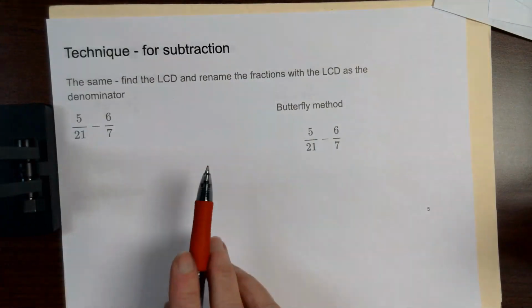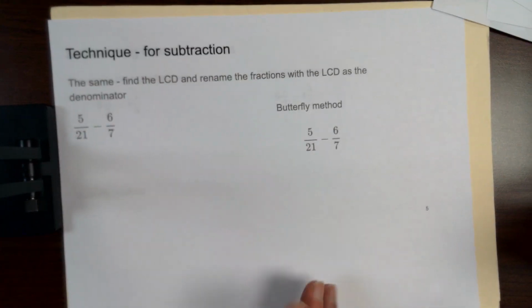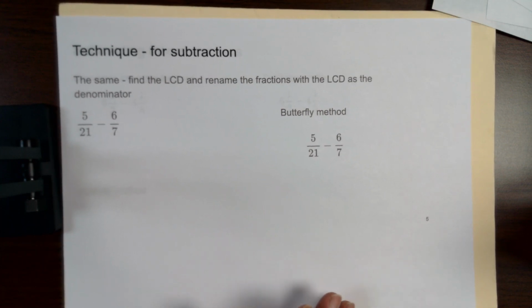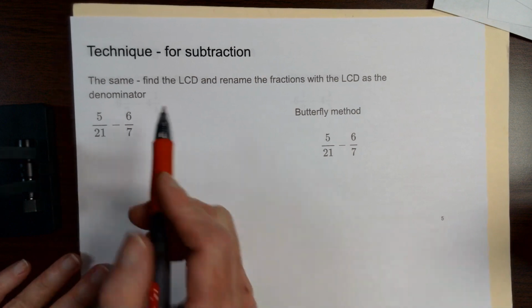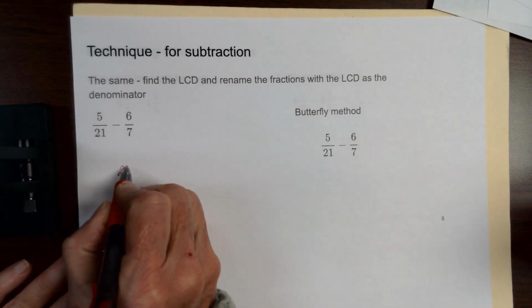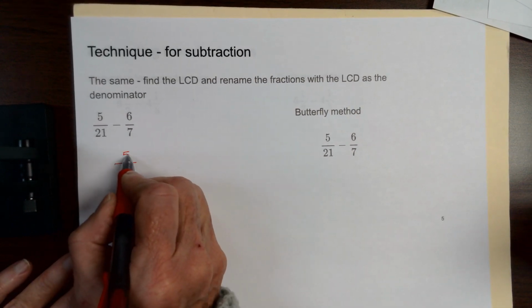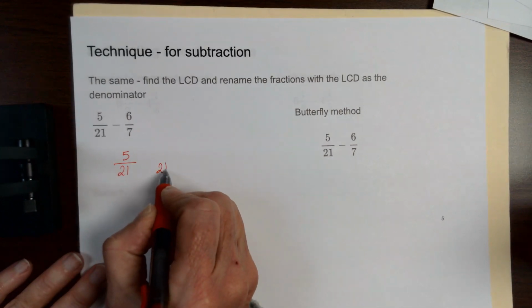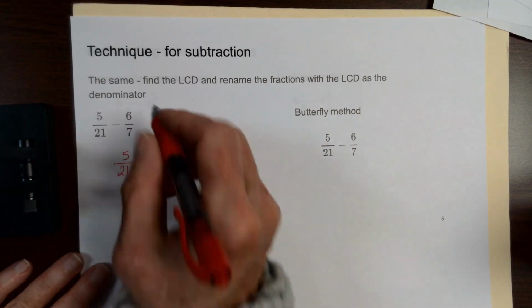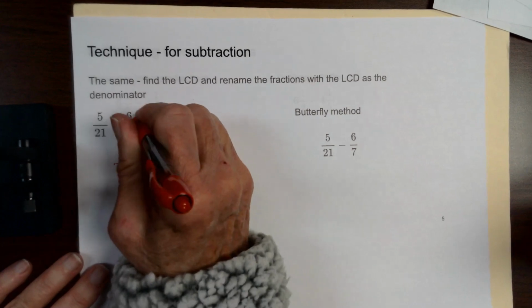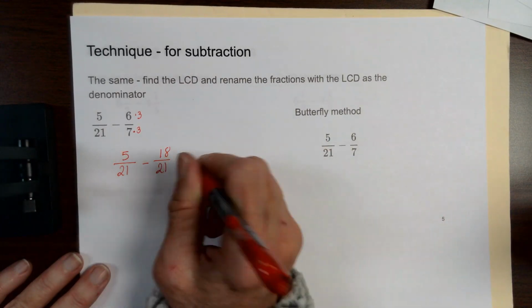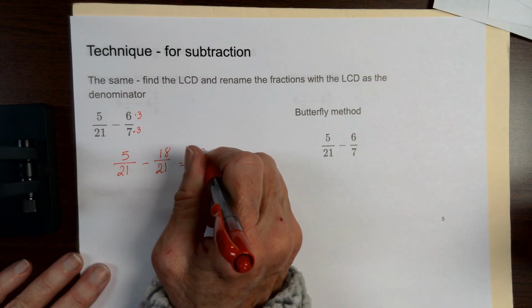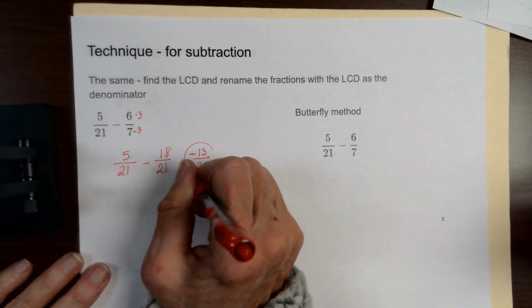Same technique for subtraction. You have to find the least common denominator, rename the fraction as that denominator. So the least common denominator here would be 21. So the first fraction just is brought down. The second fraction I have to rename with a 21 on the bottom. So I'm going to multiply the top and the bottom times 3. So that's going to give me an 18. So I'm going to get a negative 13 over 21.